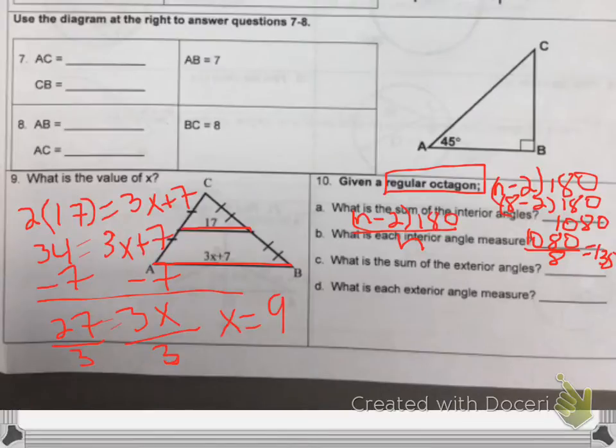Now I'm going to erase these so we can get a little bit more space here. Hopefully you guys got that.